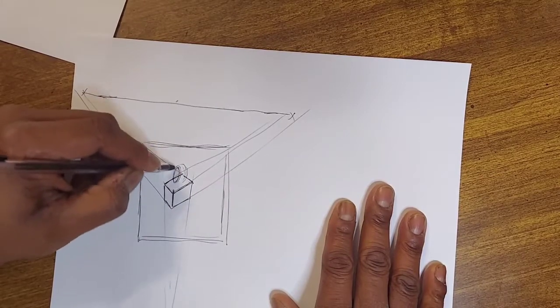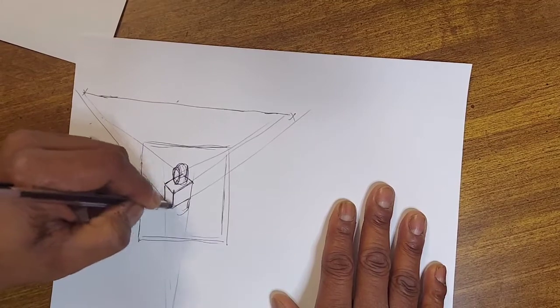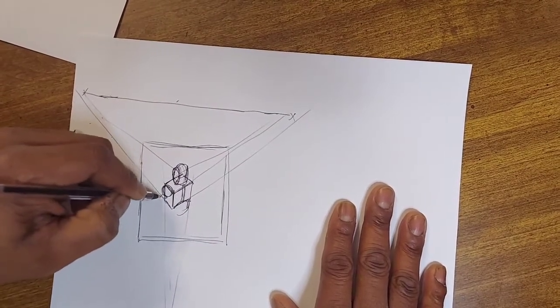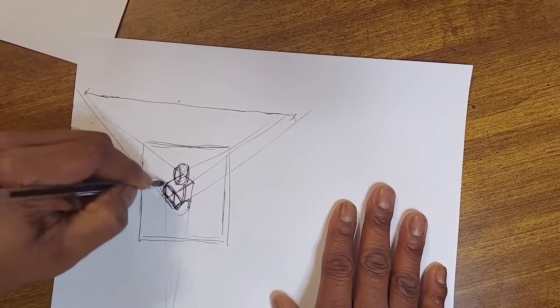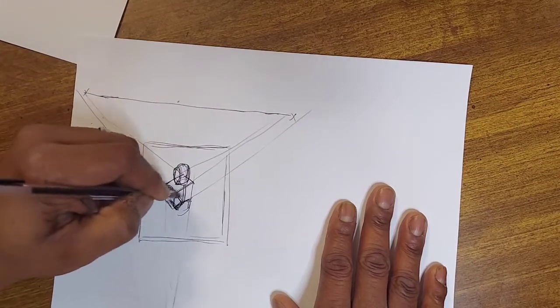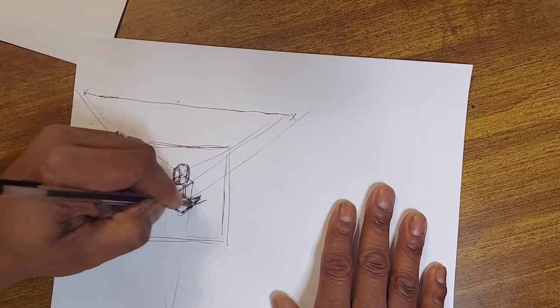But now I can do something like this. I can start adding in this is the chest. I can do the arm here, and I can do another arm.